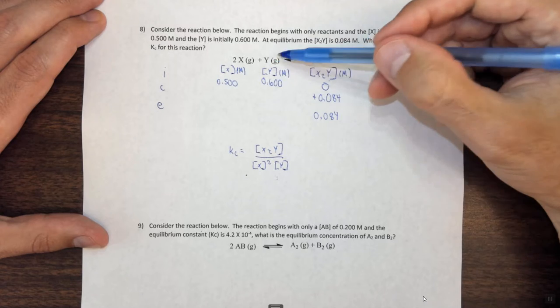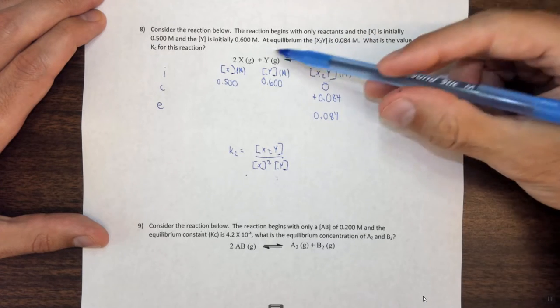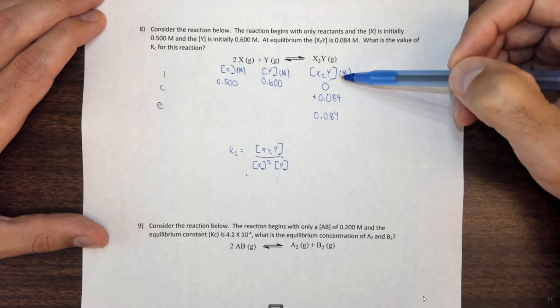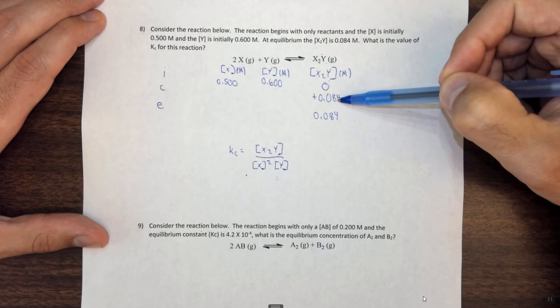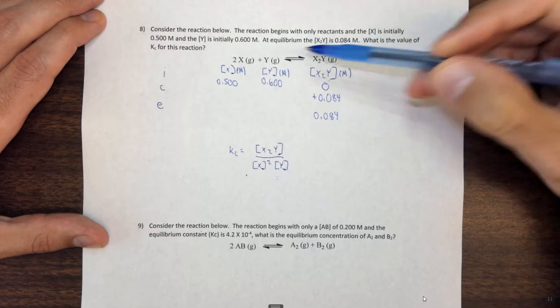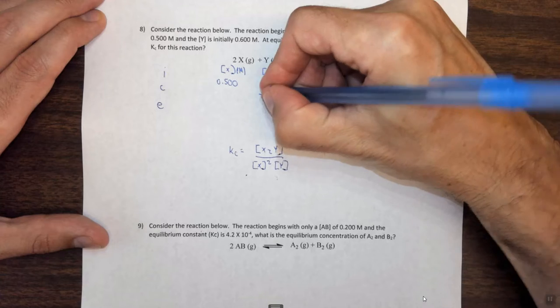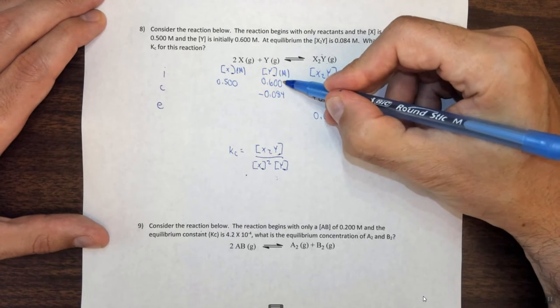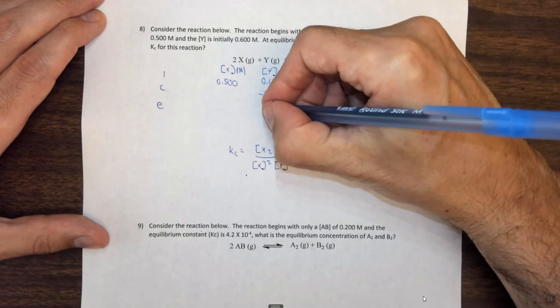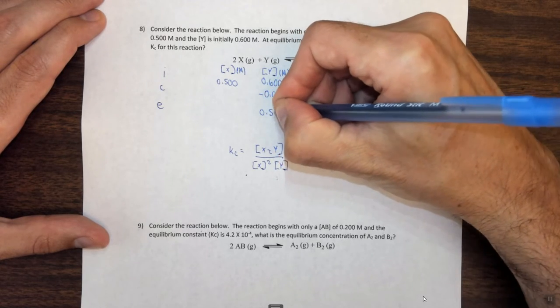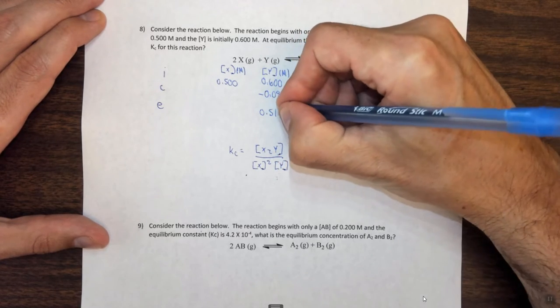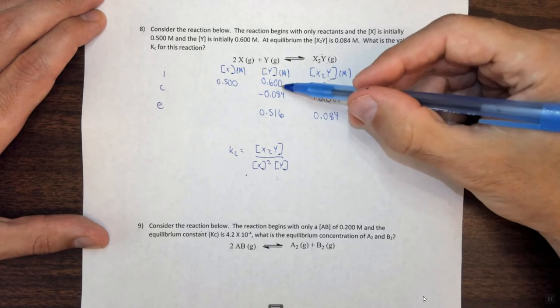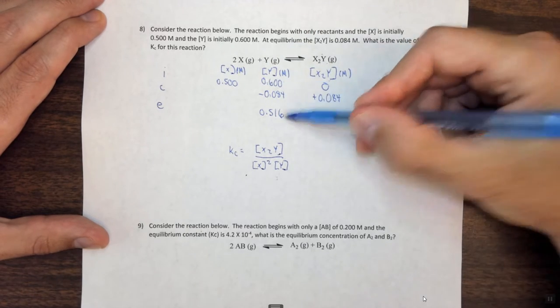How about Y? Well, there's a one-to-one stoichiometry between these two things, which means if this gained a concentration of 0.084 molar, this must have lost a concentration of 0.084 molar. And when you take 0.6 minus 0.084, you find that at equilibrium, the concentration of this must be 0.516. So I just basically took this and subtracted that.